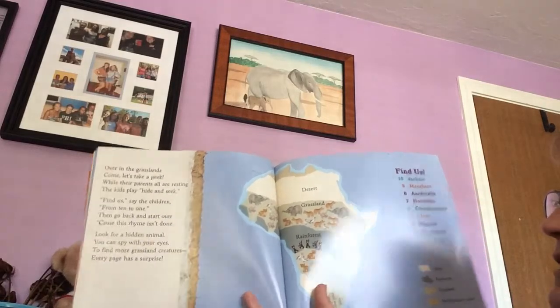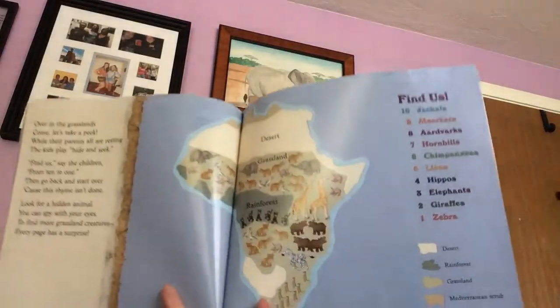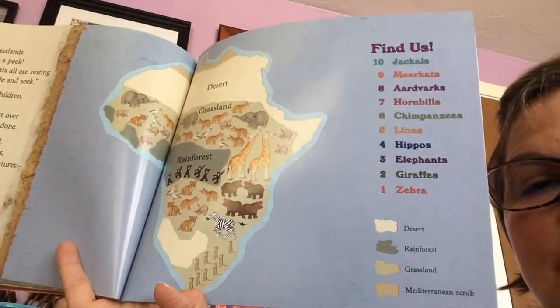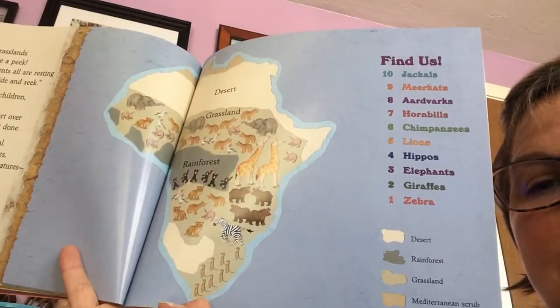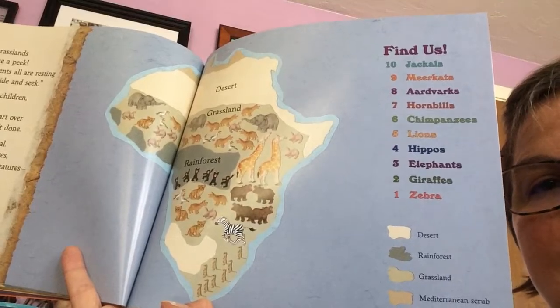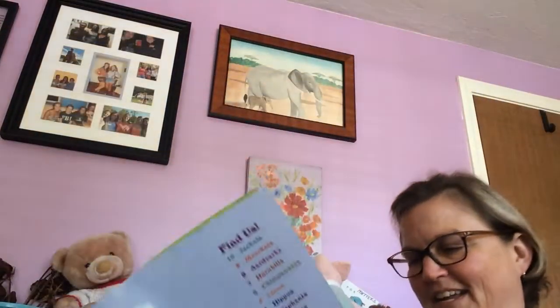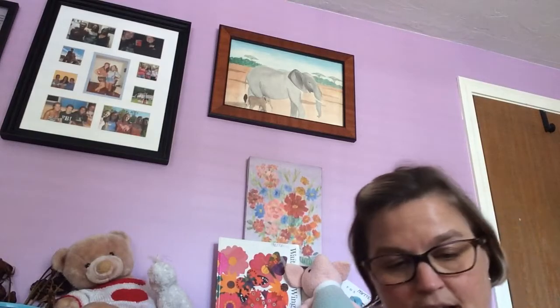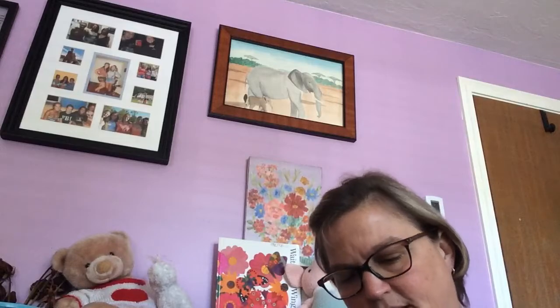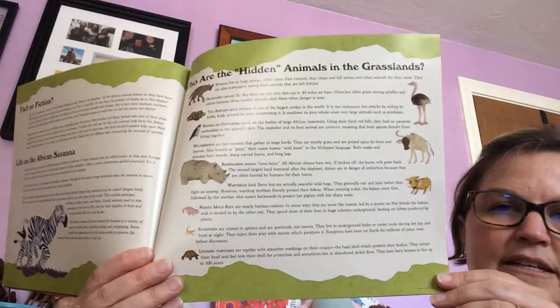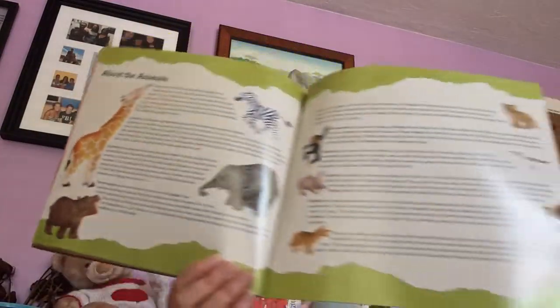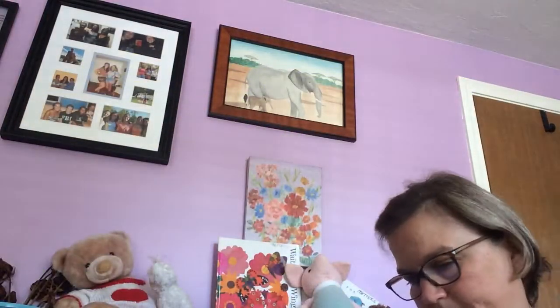Every page has a surprise. All right, so I'm going to bring that close for you. If you want to hit pause, you can go ahead and find all those things they want you to find. How fun! How fun! And this is a fun story too that I got on Amazon. And it gives you all these little facts about the animals that you just read about, like all this cool information or research that helps you become master librarians, right?